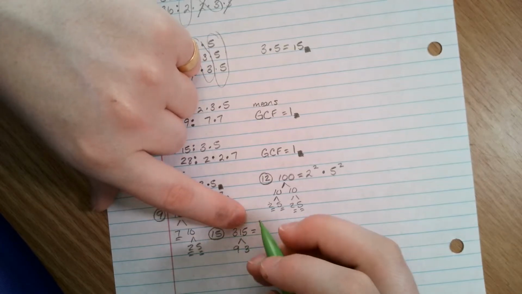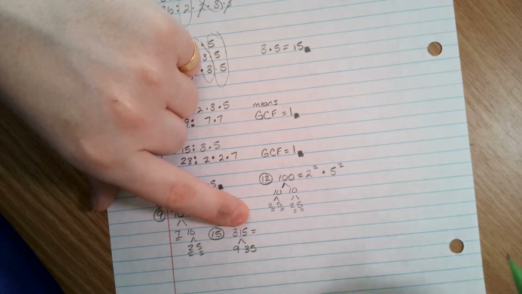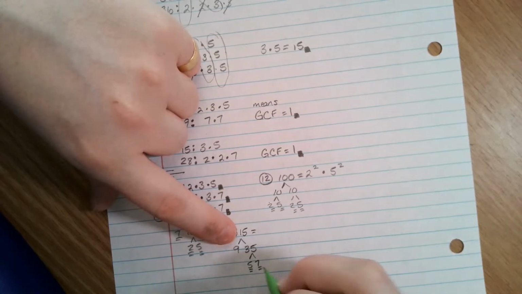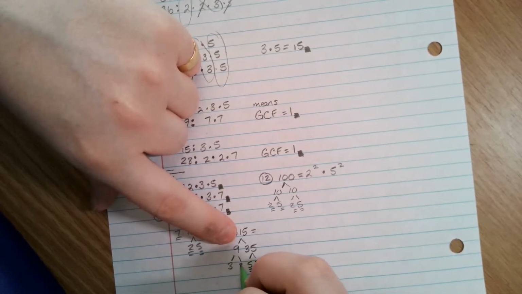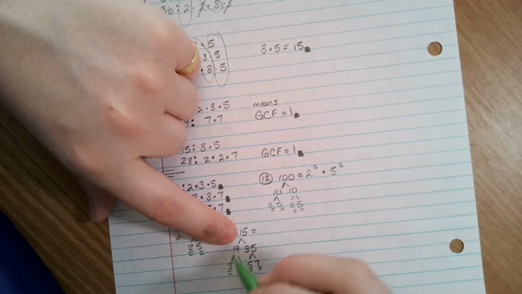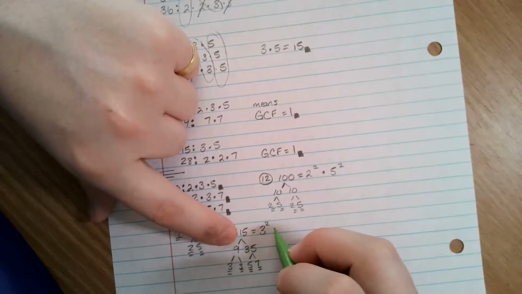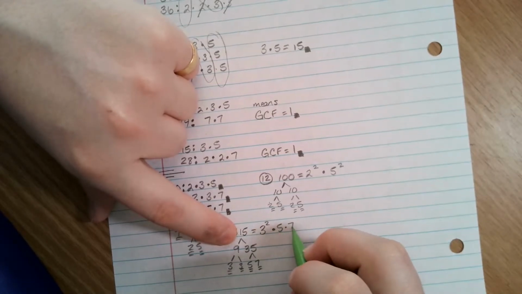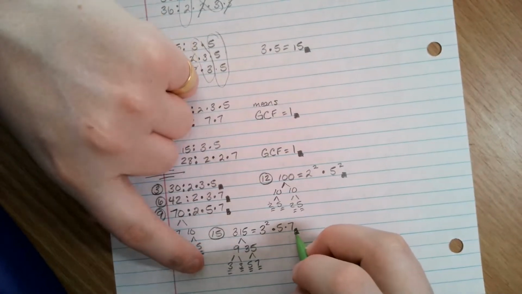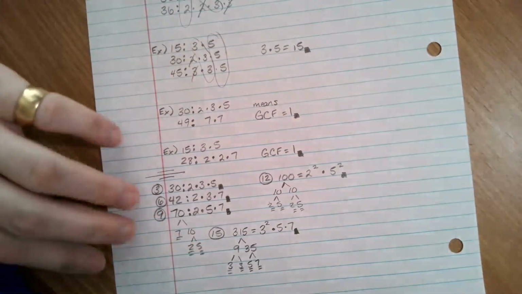So 45 divided by 9 is 5. 35 is divisible by 5 and 7, which are prime. And 9 is divisible by 3 and 3, which are prime. So we have two 3's, so 3 squared times 5 times 7. That is the prime factorization of 315.